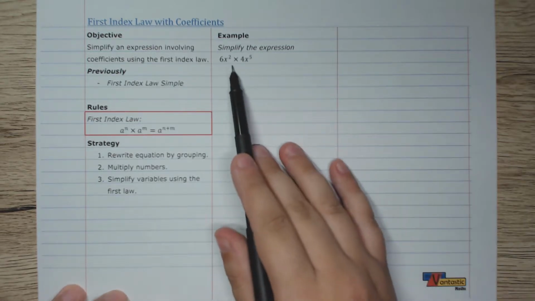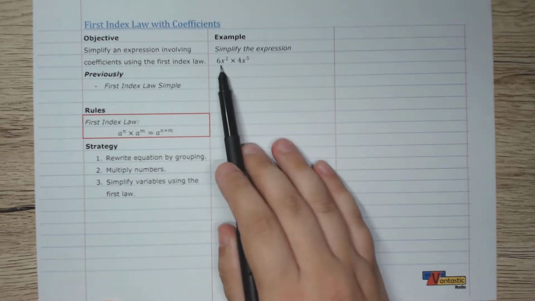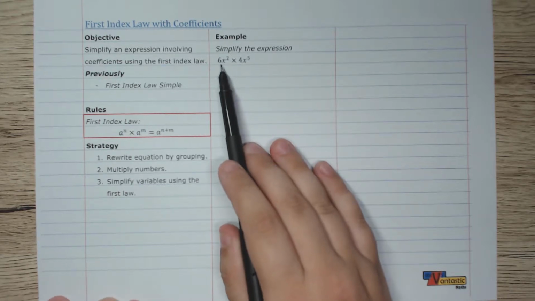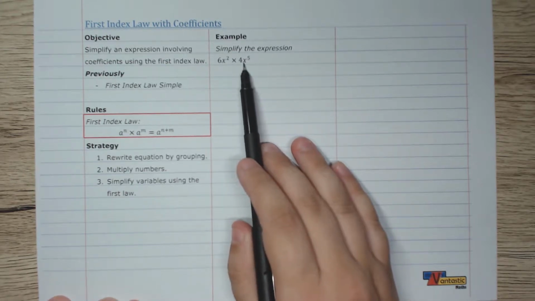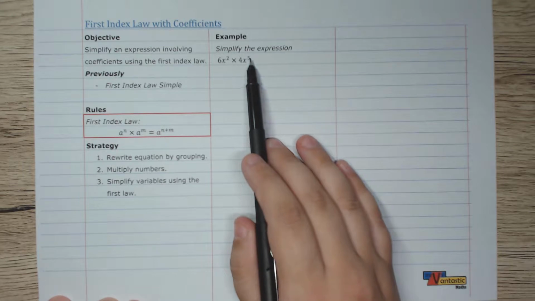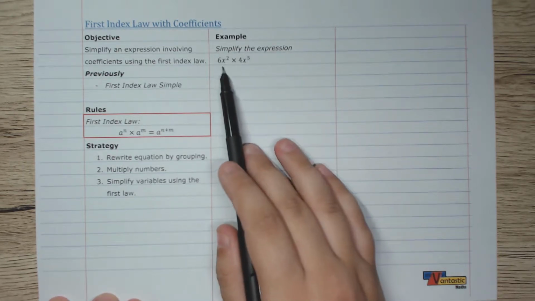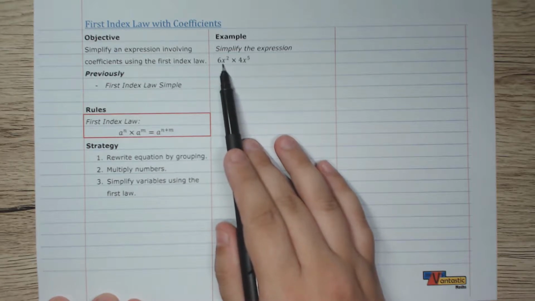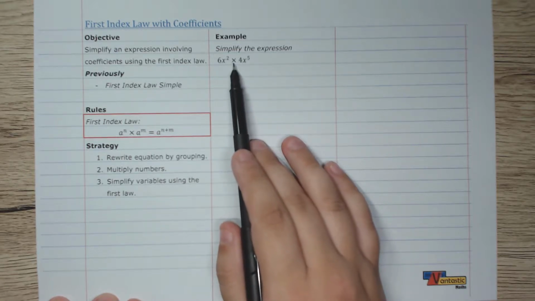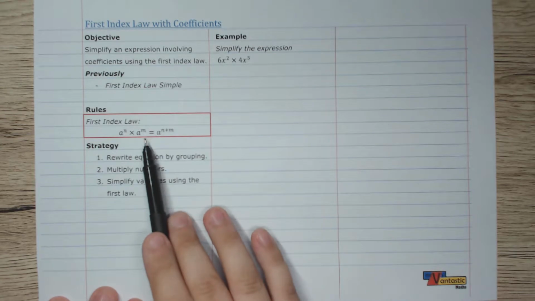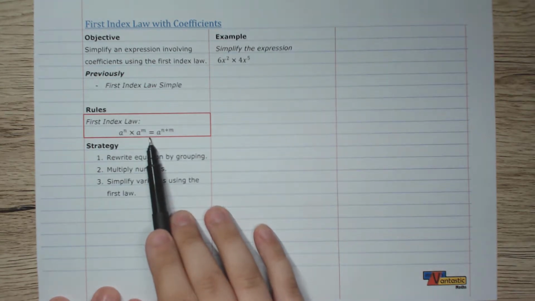So in this expression over here, we've got the same base number, this x, because x is the number that has a power attached to it. We're not really worrying about the 6 and the 4 yet, but the base of the index is the same, and we're going to multiply, which means we can use the first index law.